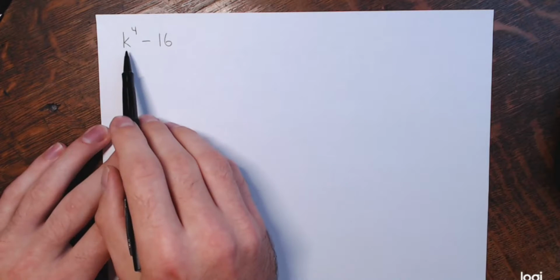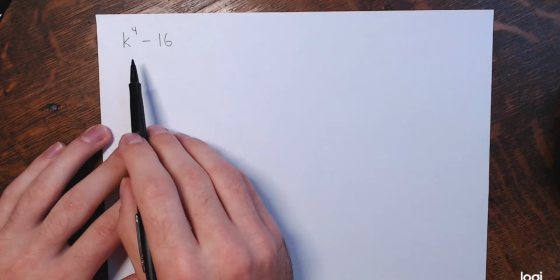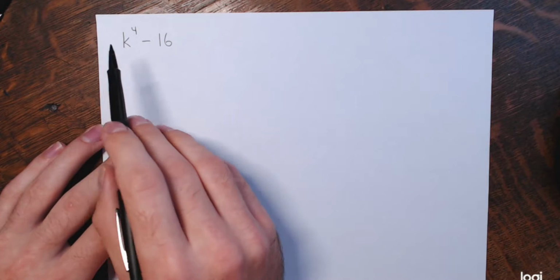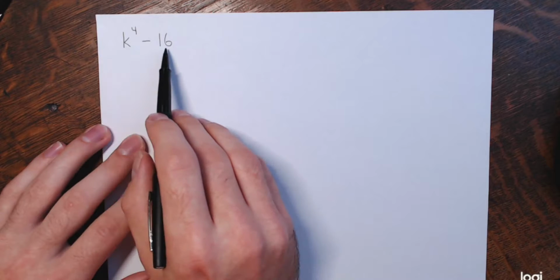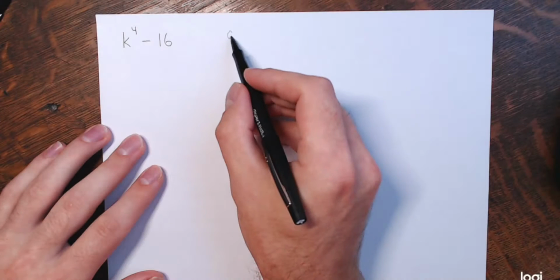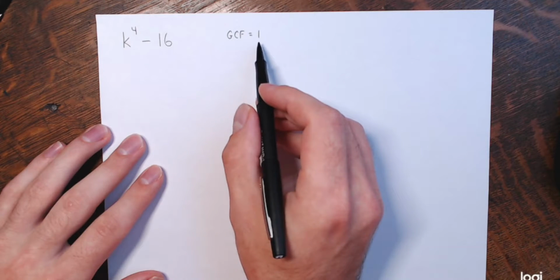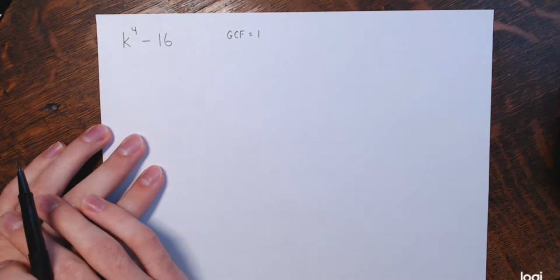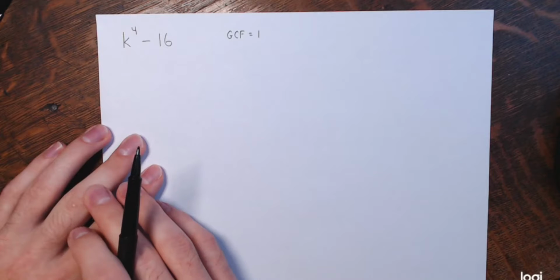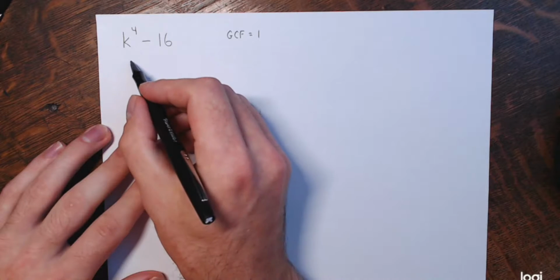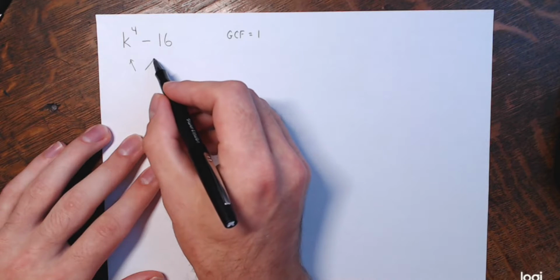Alright, so again, first question I ask myself when I'm asked to factor any polynomial is what is the greatest common factor, if any? Now, again, if there is none, it's 1. If the greatest common factor is 1, you're not pulling anything out, and there's nothing common to both these terms. Then you count the number of terms in the polynomial you're trying to factor.